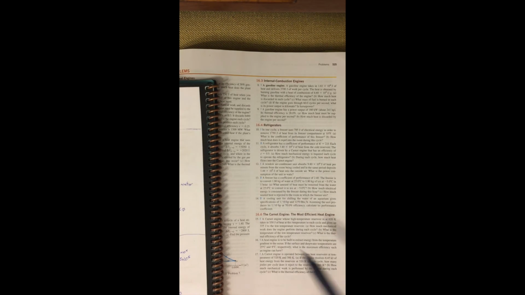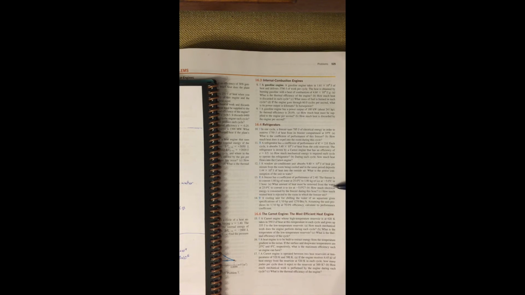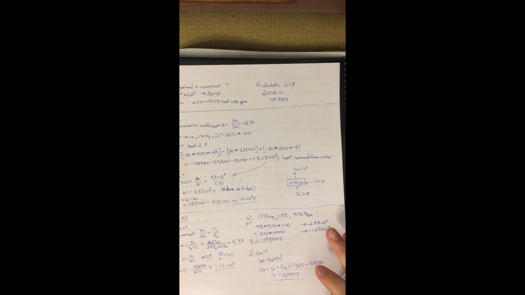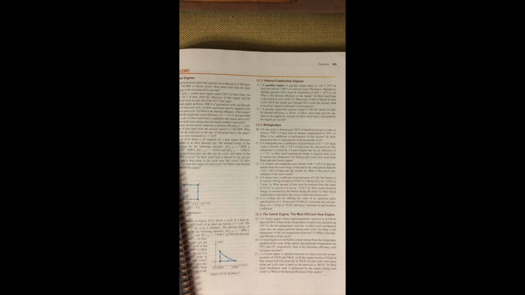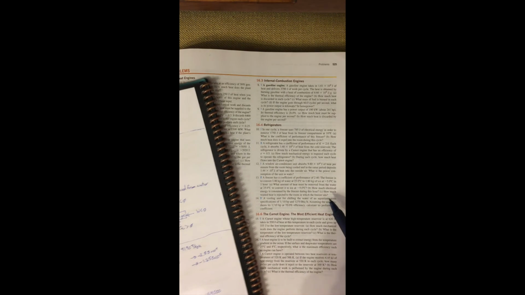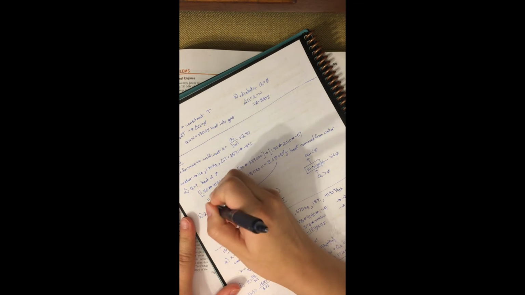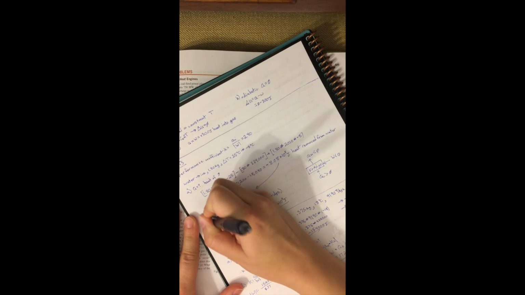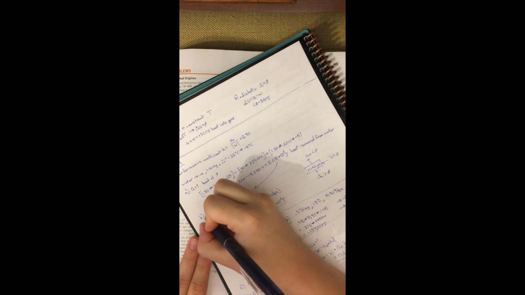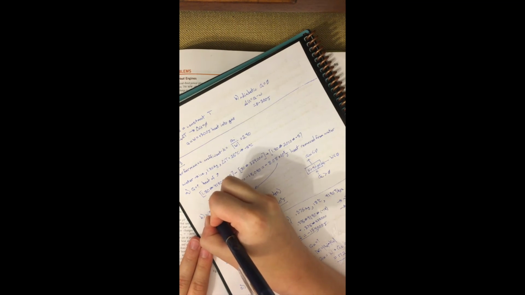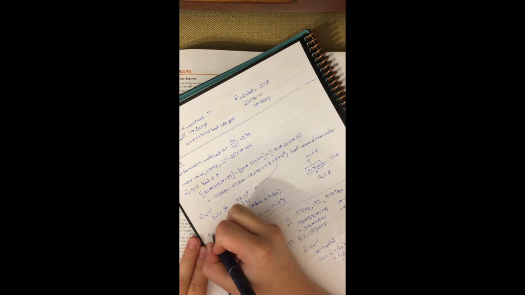And then we'll move on to part B. How much electrical energy is consumed by the freezer during this hour? So what is the work, right? I messed that up here. So B is what is work, and C is what is QH.